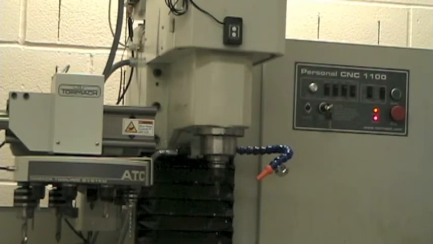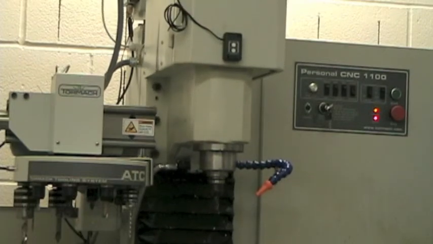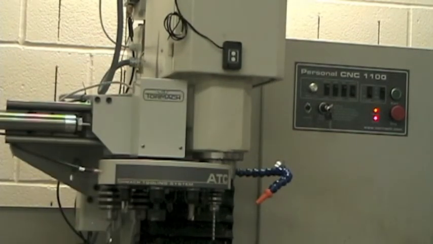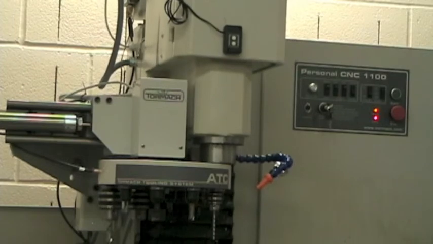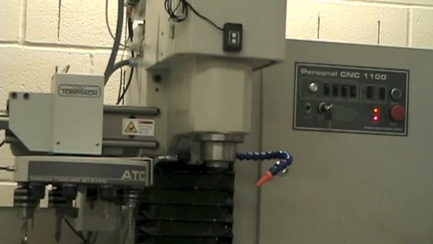I'm now going to come over to my controller, and I'm going to click store next to the number 6 where it says tool currently in spindle. The tool changer grabs the tool. The tool is now stored in that spindle, ready for use in the program. You would repeat this process for every single tool necessary in your program until your carousel is loaded with everything that you need to machine your part.